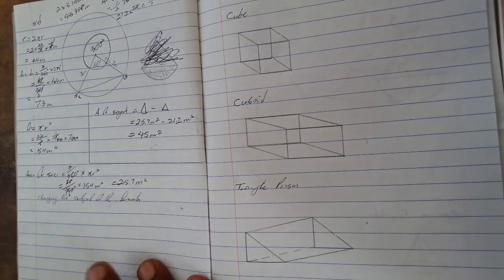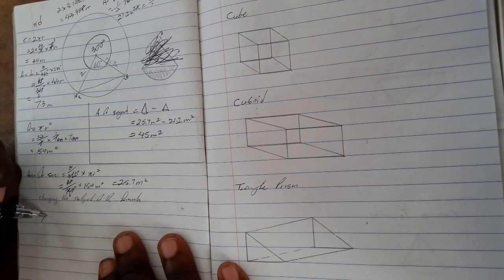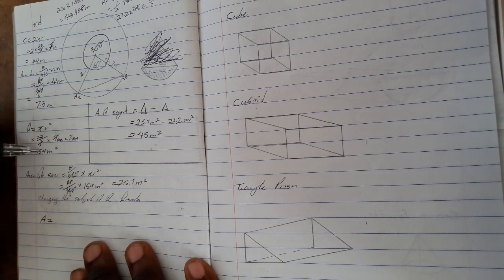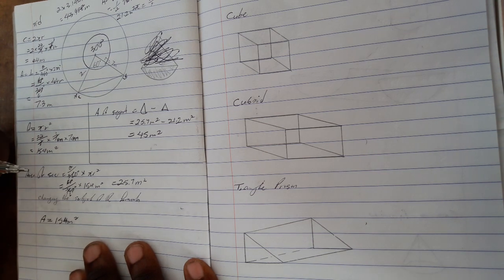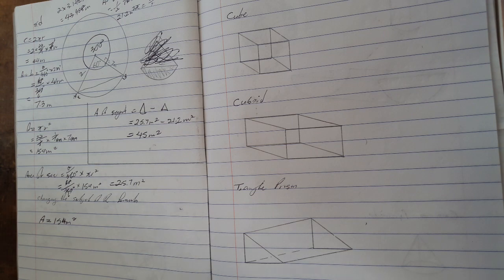is changing the subject of the formula. What if you were given the area of a circle? Let's say the area of the circle is, let's use back this number, 154 meters squared, and they ask you to find the radius of the circle. They give you the area and ask you to find the radius. Can you do that? I guess so.